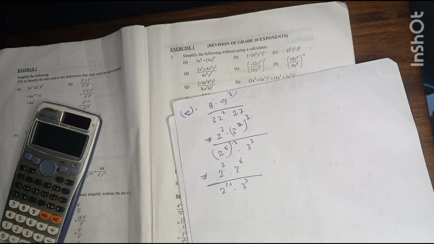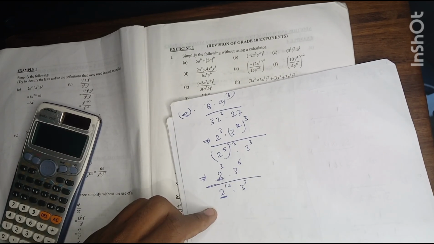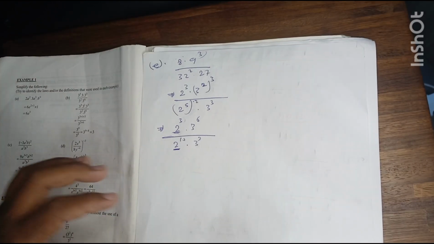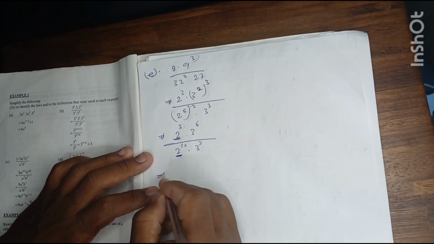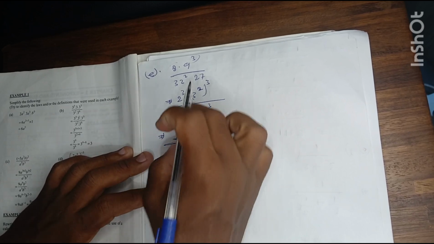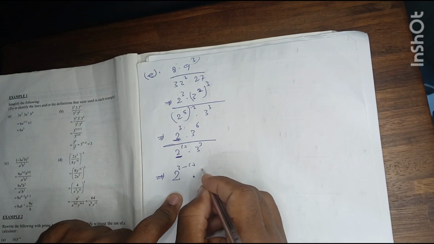So when you get to this part, we know that whenever we are multiplying, what do we do to the bases? We add the exponents. You can see this base and this base, they are the same. So what I'm going to do to the exponent is add the exponents. Since I have this base and this base, they're the same, I'm going to take one base, then I say 3 minus 10. Remember we are dividing, so whenever we are dividing, we subtract the exponent, multiply by 3.